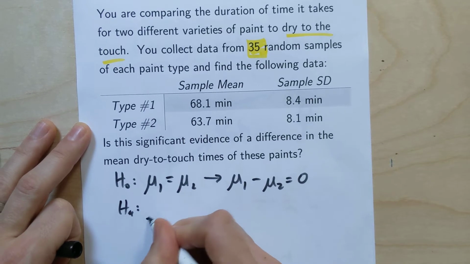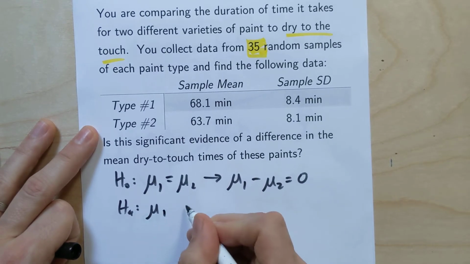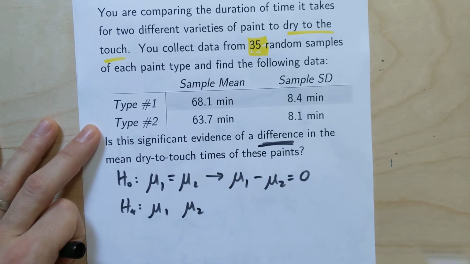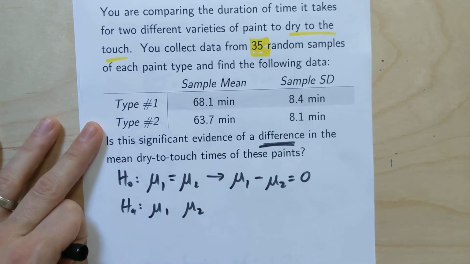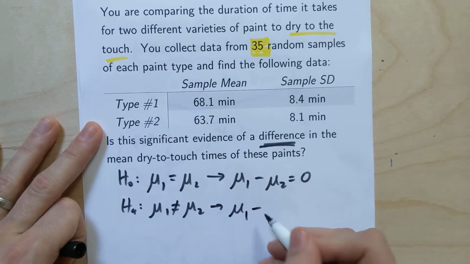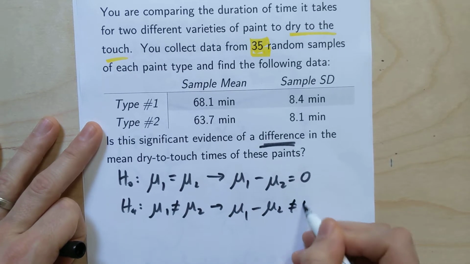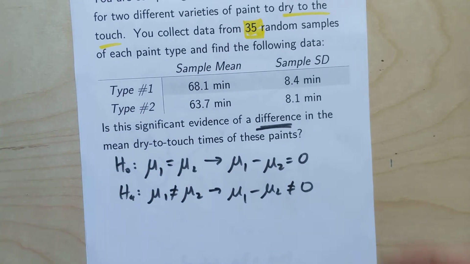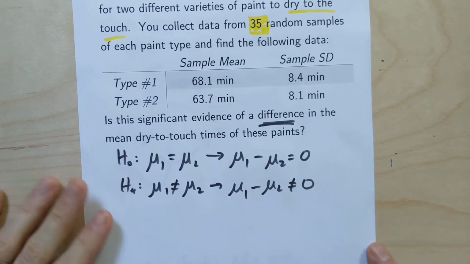The alternative will be the mean of type 1 and the mean of type 2... well, what's the only thing? We're only trying to see if there is a difference. And just saying that there is a difference means not the same, so we'll say not equals. And so then, of course, we'll say that mu1 minus mu2 is not equal to 0 will be our alternative. Technically speaking, we should define what mu is, but again, I'm not doing the full 4-step process. I'm just trying to get down to the core ideas here.